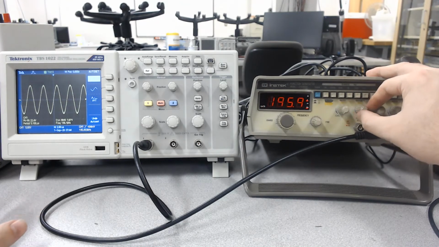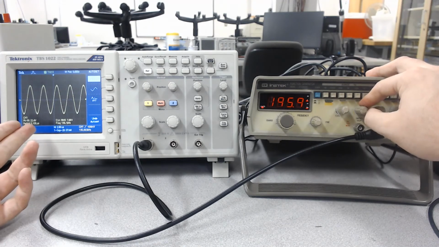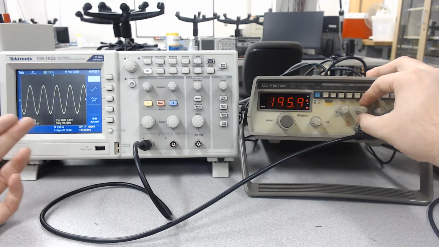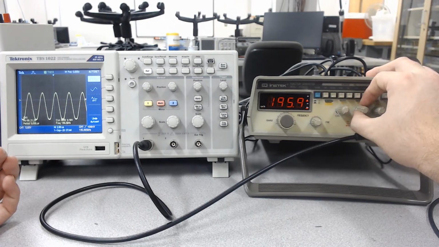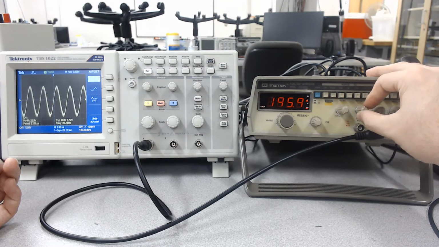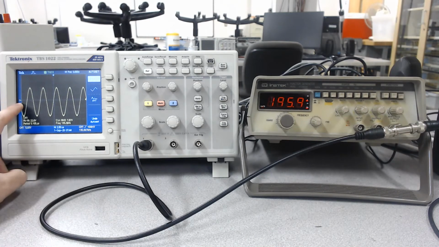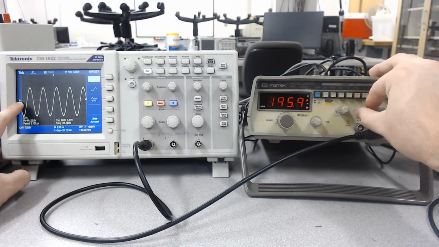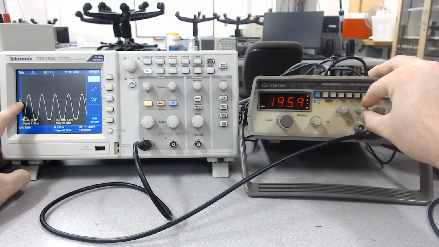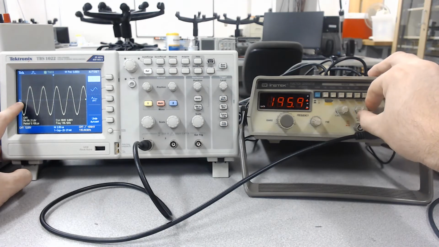If you move the offset button, I'm going to just twist that, the signal's not changing at all. What's wrong here is I forgot to pull it out. If I pull it out and twist it, now you can see it actually moving up and down. As I mentioned before, this little 1 indicates where the origin is. If you're moving this offset button with it pulled out, the origin stays the same, but the position of the sine wave is actually changing.